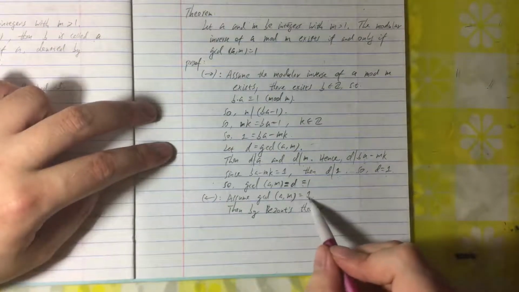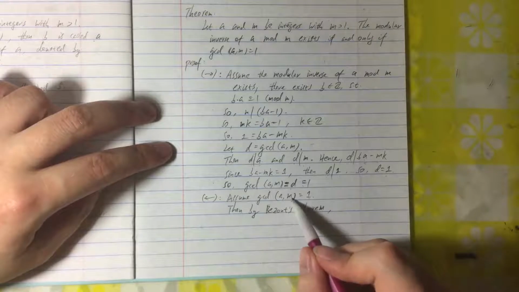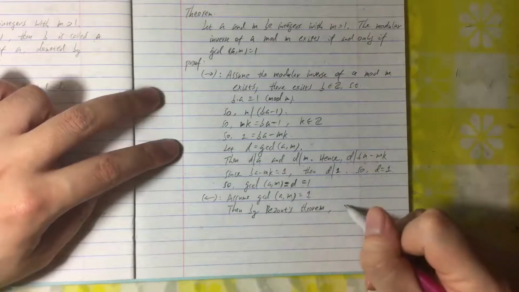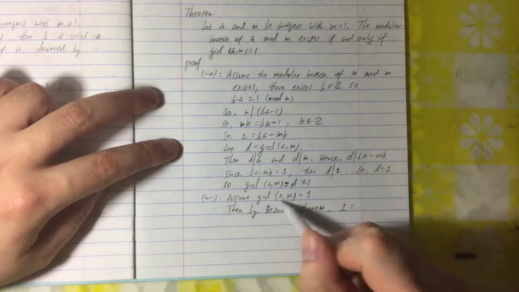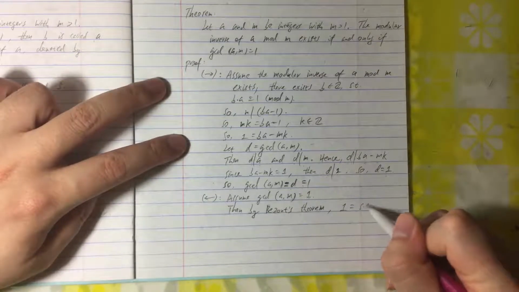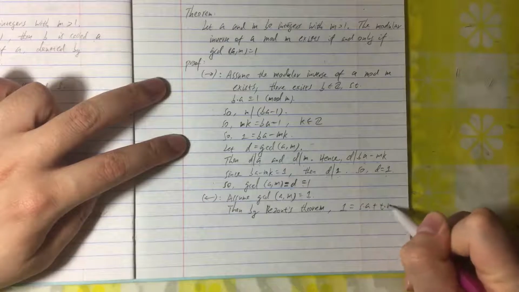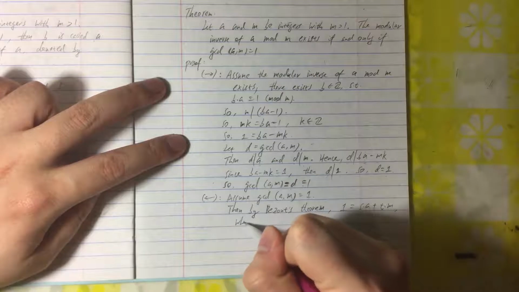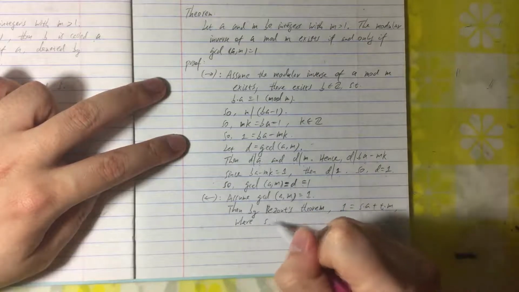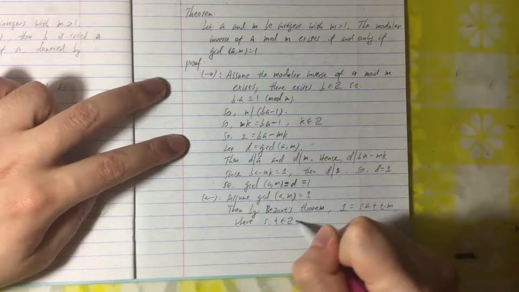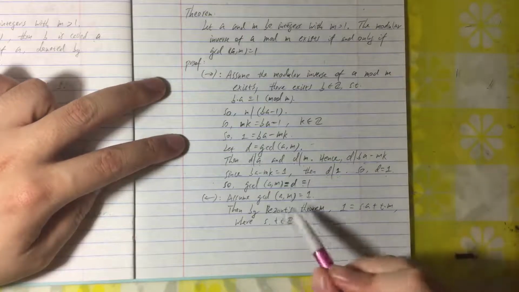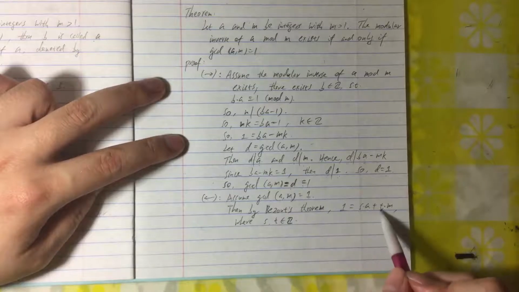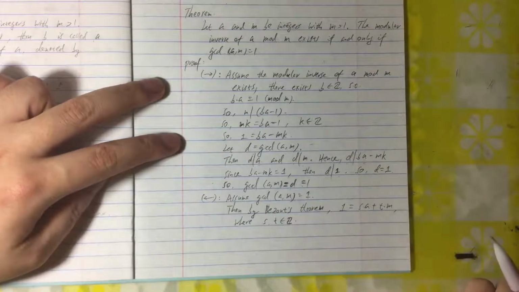I can write the GCD as a linear combination of a and m with integer coefficients. By Bezout theorem, I can write the GCD, number 1, as s times a plus t times m, where s and t are integers. This is Bezout theorem. The GCD of a and m can be written as a linear combination of a and m with integer coefficients. Here s and t must be integers.